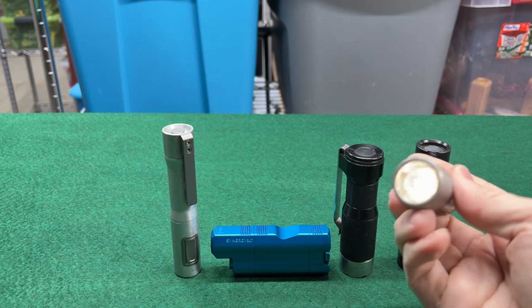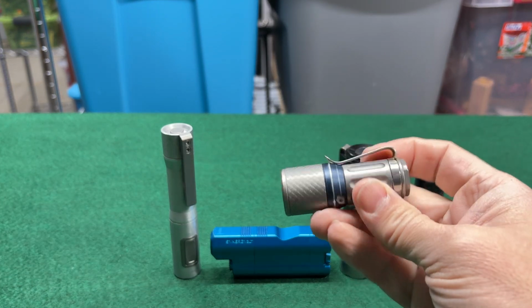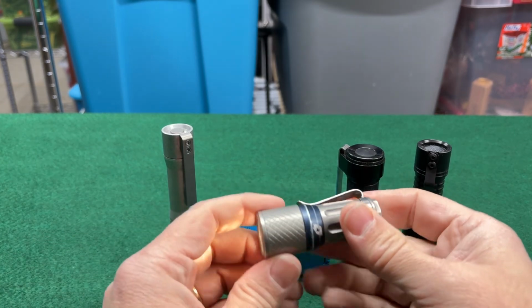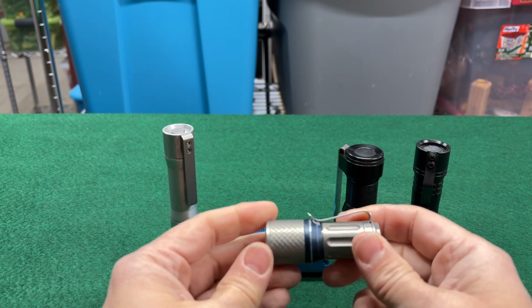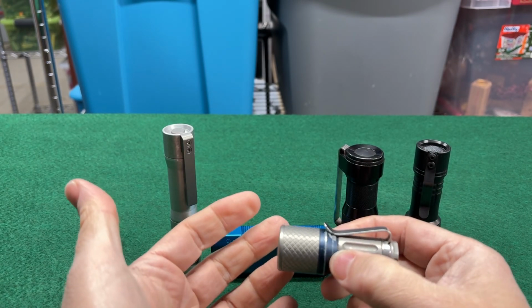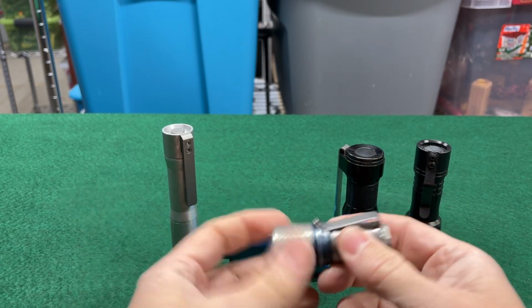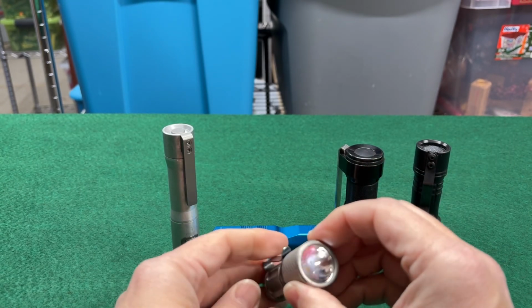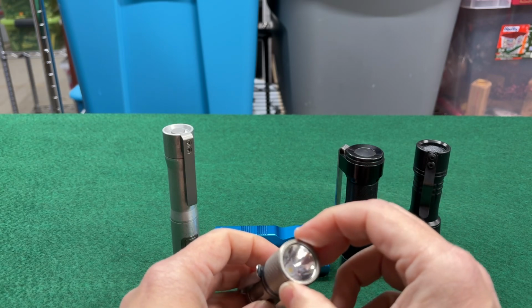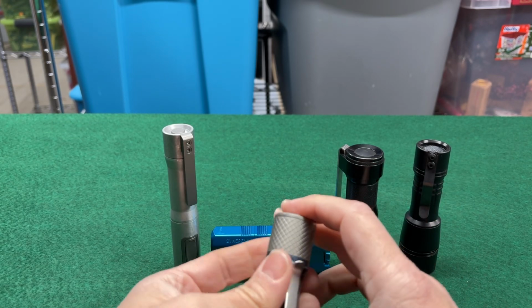So really good light. I like this light a lot. I carry it all the time. This is probably my closest thing to like my palette cleansing light. If I'm testing lights or if I'm testing gear and I don't want to have to think about what else I'm carrying, I carry this light just because it's pretty capable. I can take it for a walk at night and get a little bit of throw, but it's also small enough to fit in my pocket.